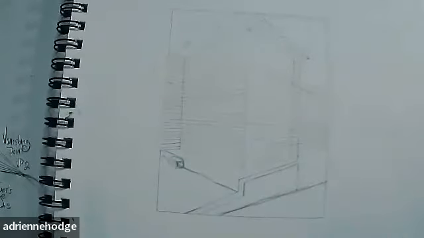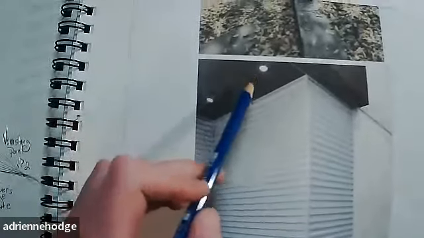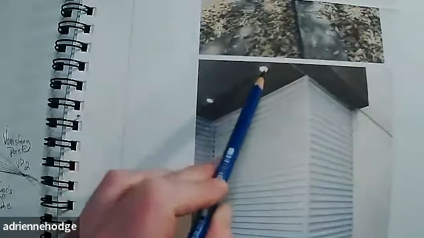Okay, so value refers to the dark and light that we see in an image. So we've got the value scale from 0 to 10, 10 being the absolute dark, and 0 being the absolute white highlights. So that would be like the light that's coming out of these lights. That would be our 0 on the value scale here.